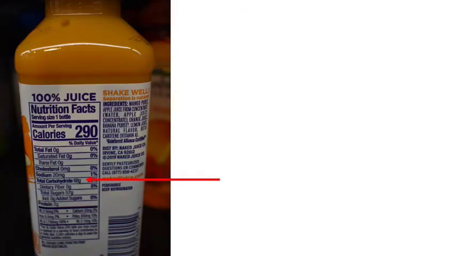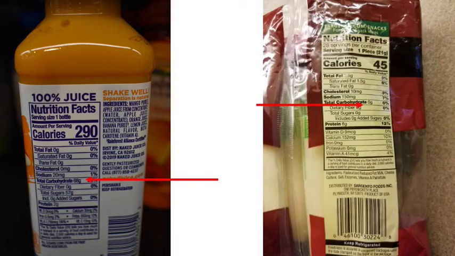Now, some foods can be very high in carbohydrate. Look at this example here, and others can be very low in carbohydrate. Here's an example of a slice of cheese. So use these labels to calculate your doses.